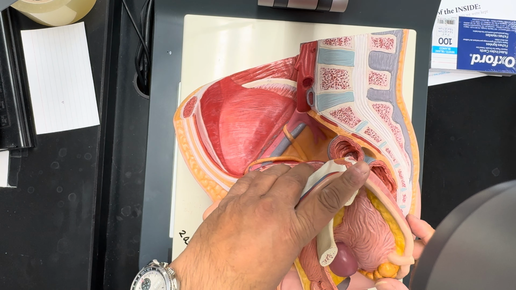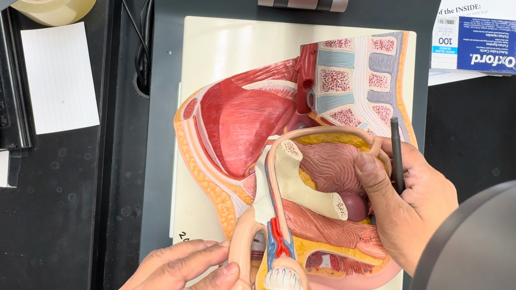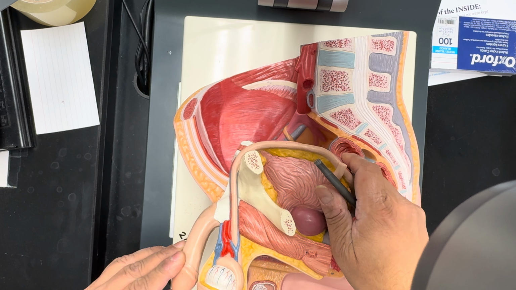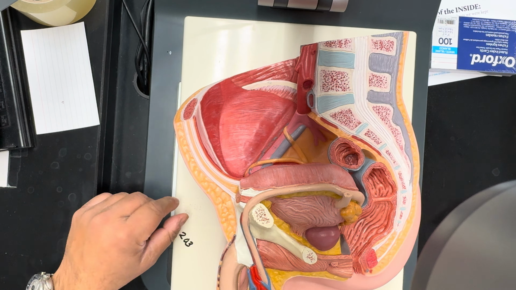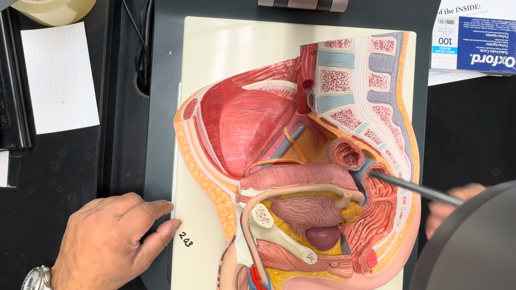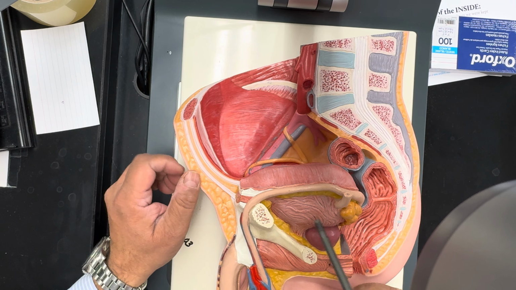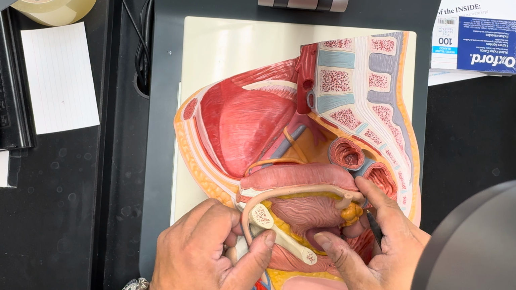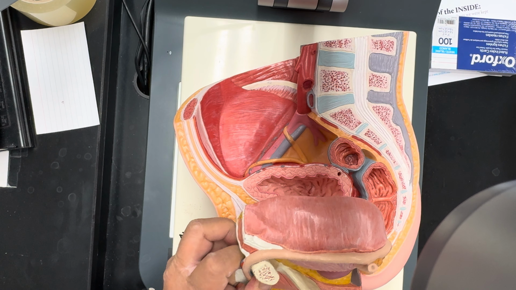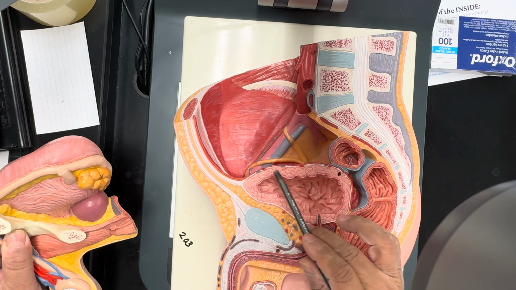So first and foremost, this is the... well, okay, this is not... there you go. All right, this is the urinary bladder. This is the urinary bladder.